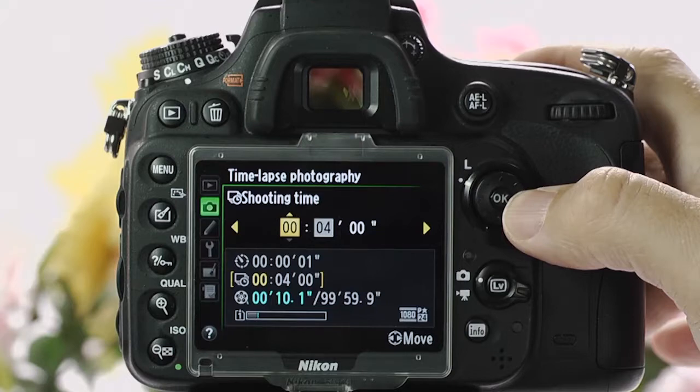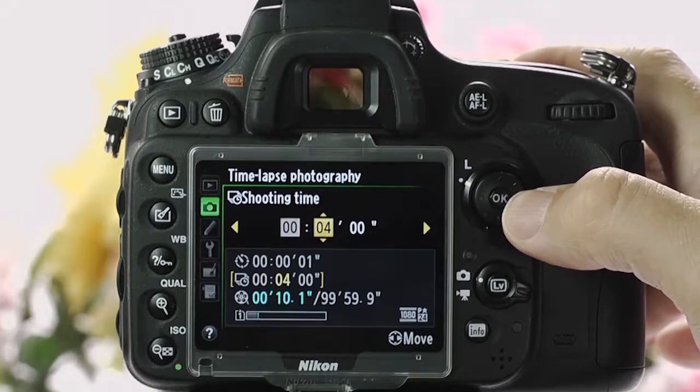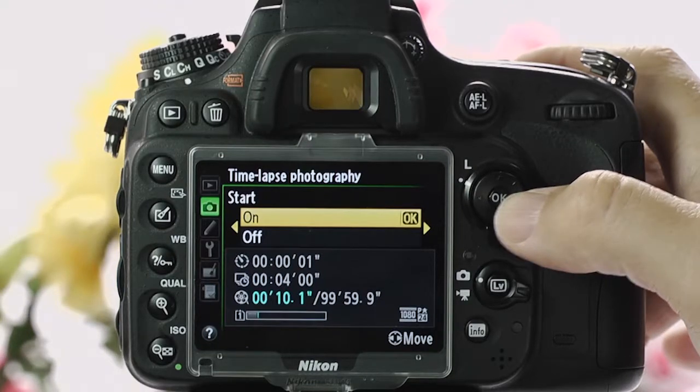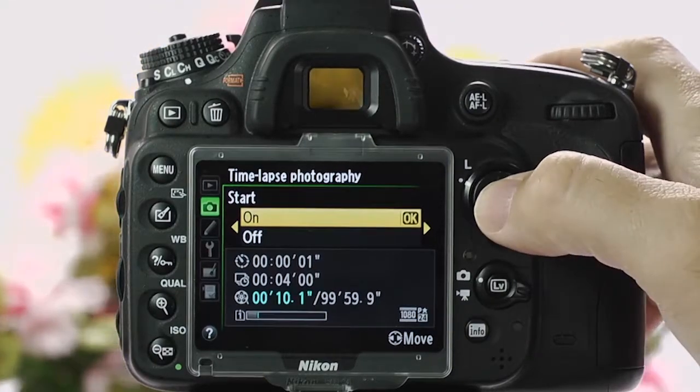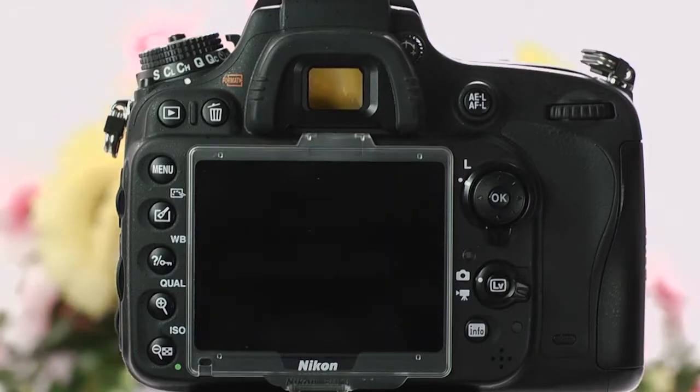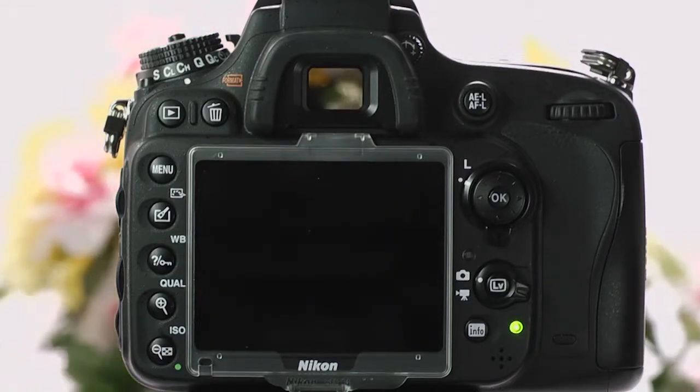When you have the interval and shooting time set correctly, just press the right arrow once more. You're now presented with the ability to start or to turn it off. When you're ready to shoot, highlight On and press the OK button. The camera will wait 3 seconds to let the vibration settle down, and then it will begin to record.